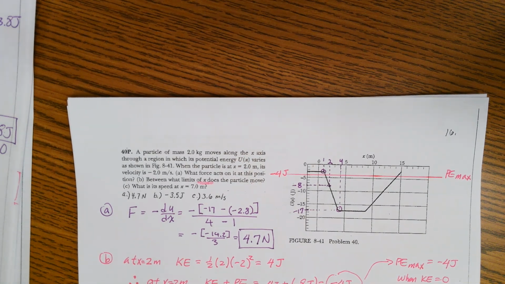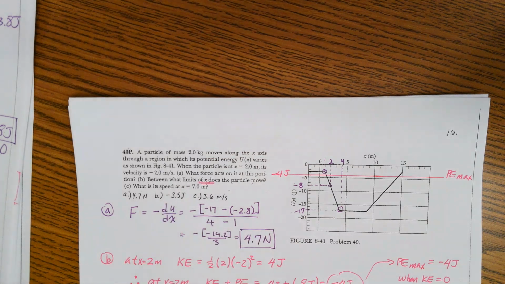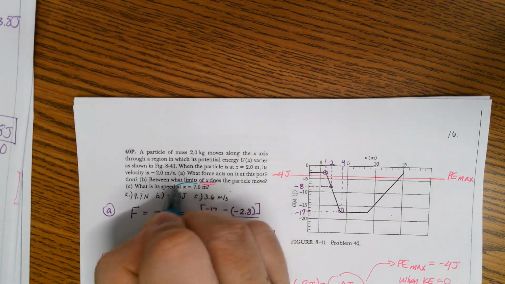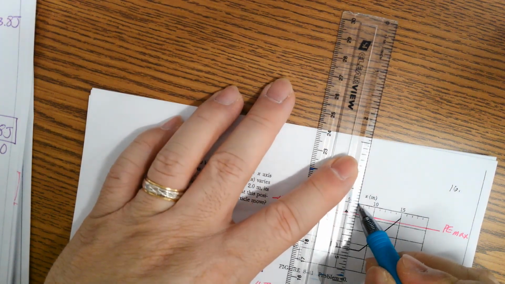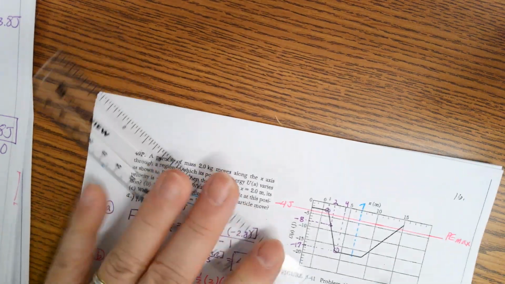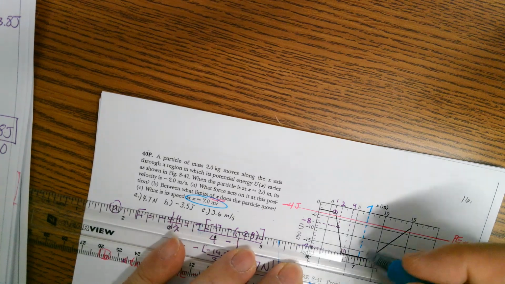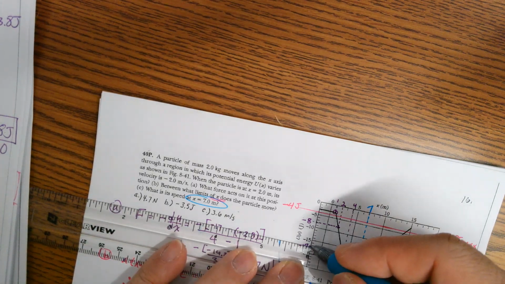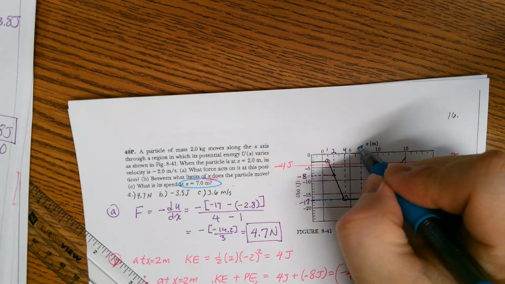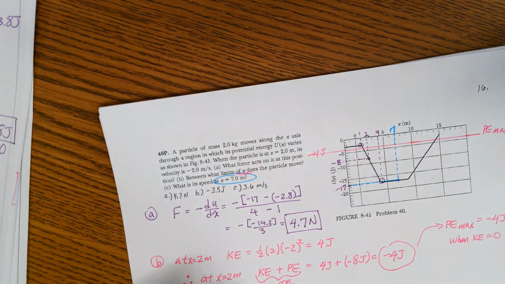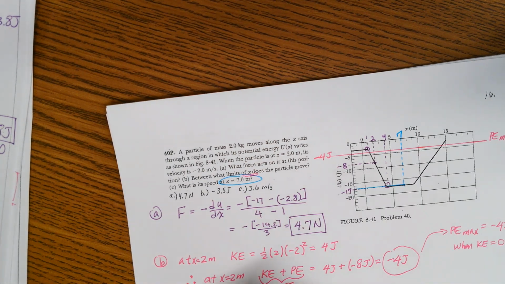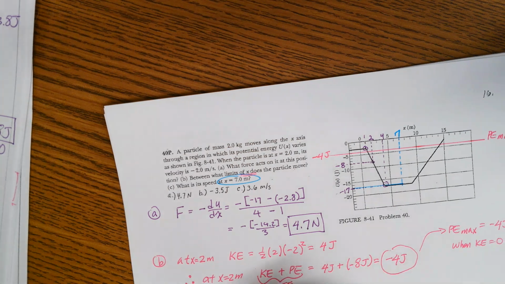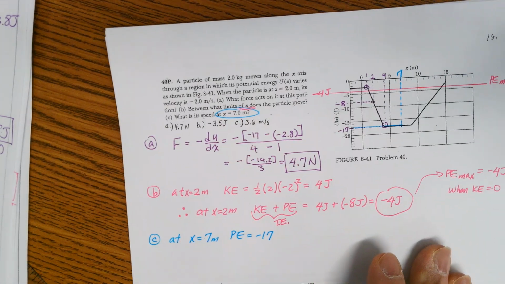So what's going on at x equals 7? At x equals 7, this is what's going on right here. When x is equal to 7, you have negative 17 joules of potential energy. So for part C, at x equals 7 meters, your potential energy is negative 17. All right?